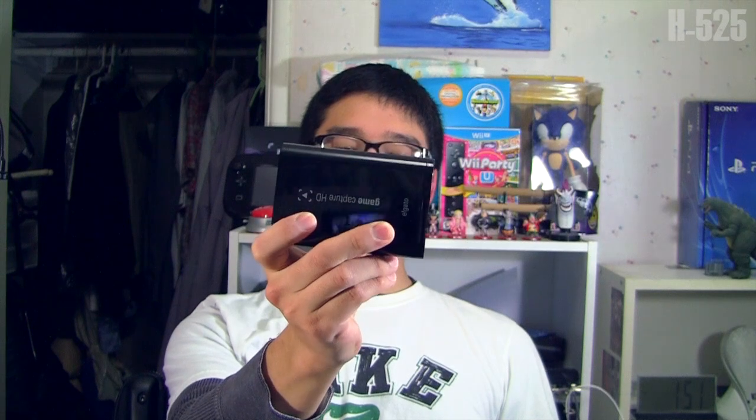Game Capture HD. It's a great device. I've used it for a couple of weeks now, and I totally love it. I highly recommend it to everyone if you want to capture gameplay and stuff like that. Of course, it has HDMI input, but also it has AV input, so you can use it for component and probably for older game consoles. Not too sure which one exactly, but you could definitely use it for the Wii U, the PS4, and the PS3, and I've been doing that ever since.